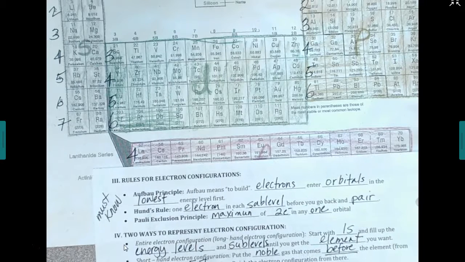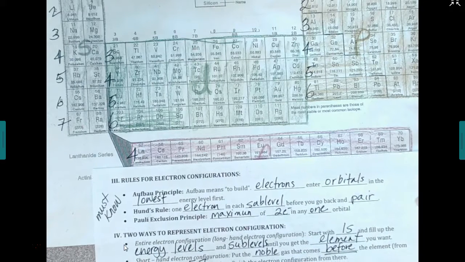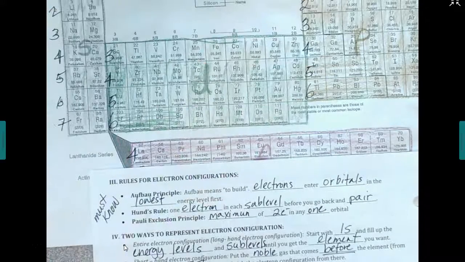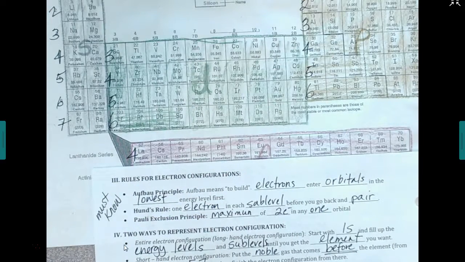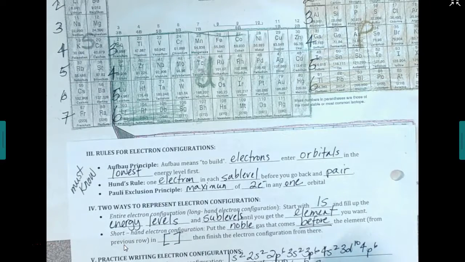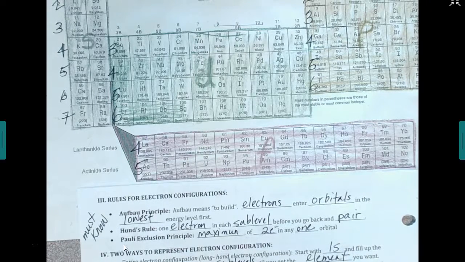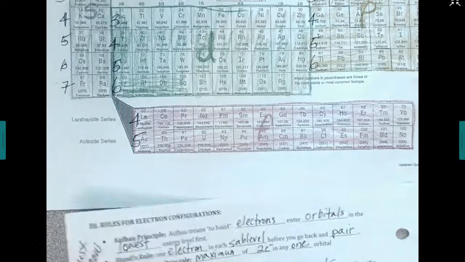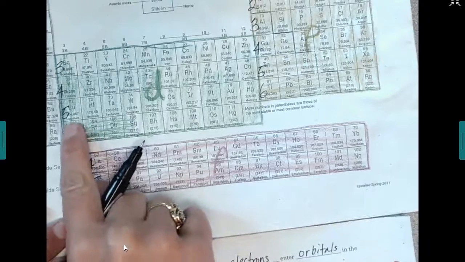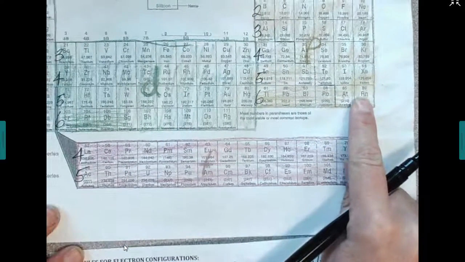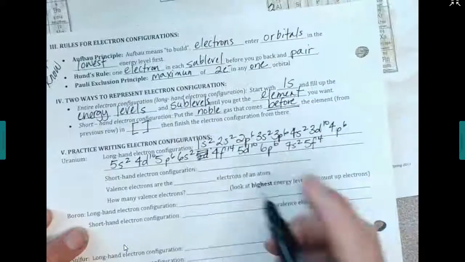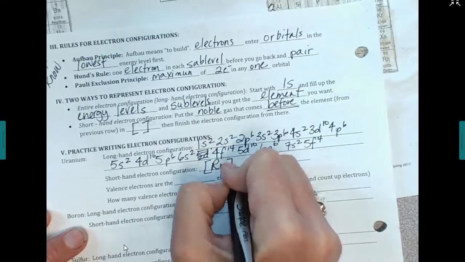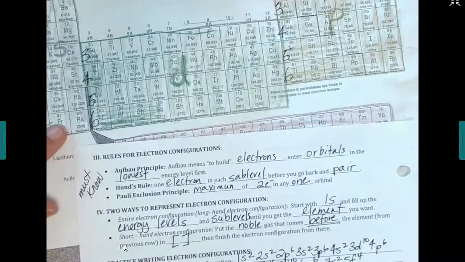Okay, then 5d10, and then we're going to keep on going across the periodic table to 6p6, coming down to 7s2, 5f4. Thank goodness we don't have to write it like that all the time. We can do this shorthand configuration. So we're right here, so we're going to go one noble gas before, which is radon. So we can put radon in brackets and then finish with 7s2, 5f4.